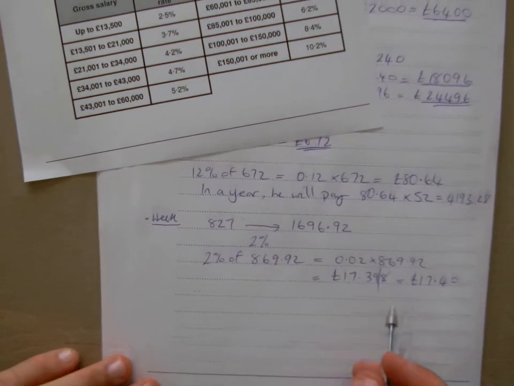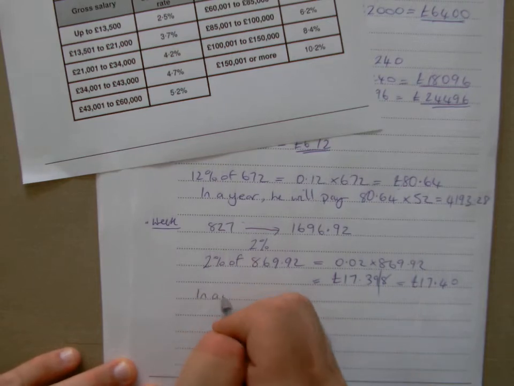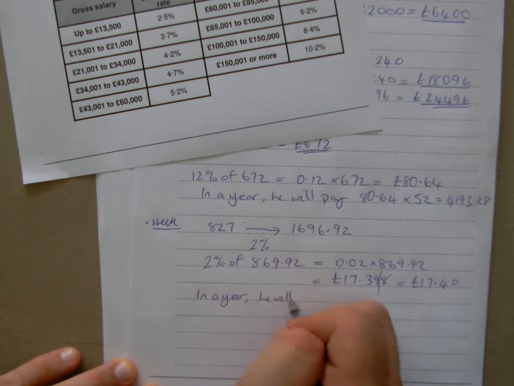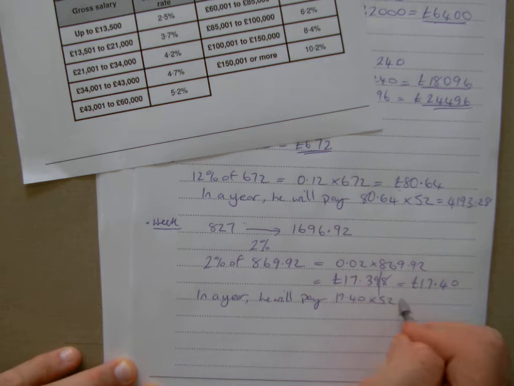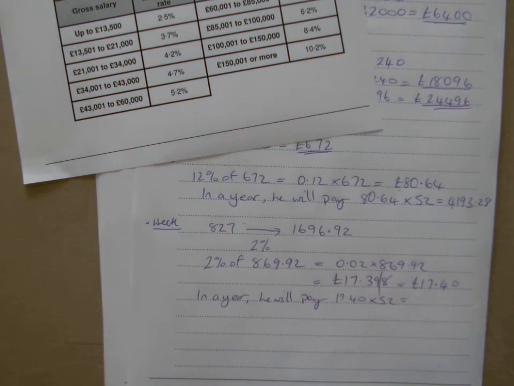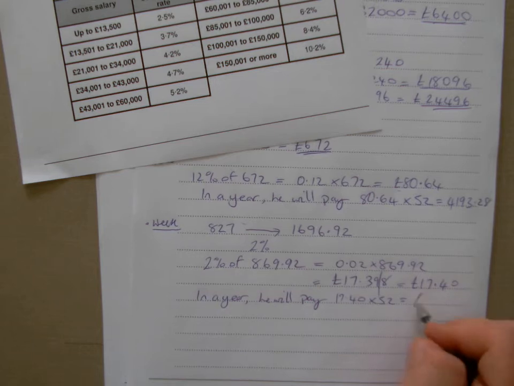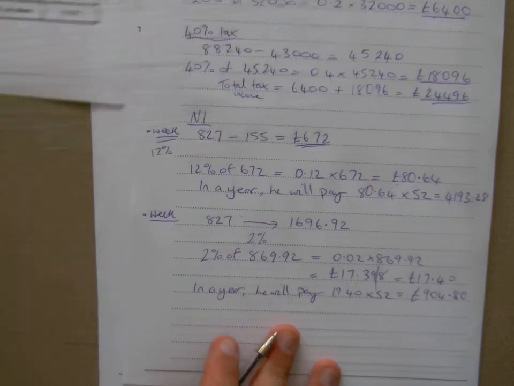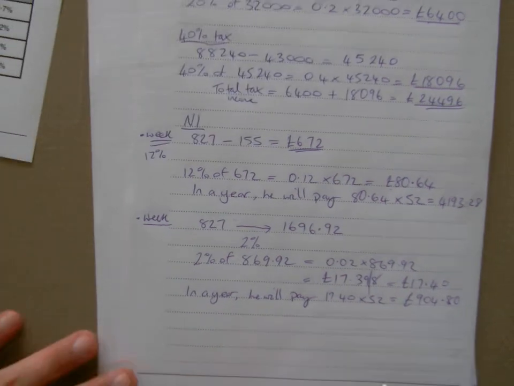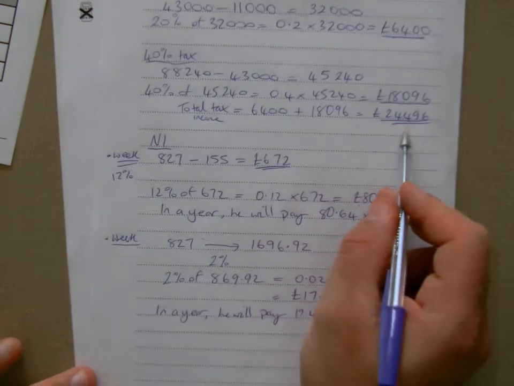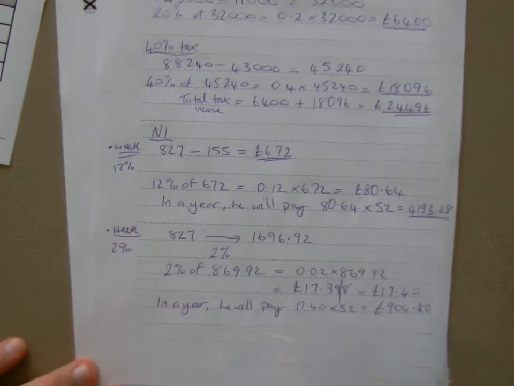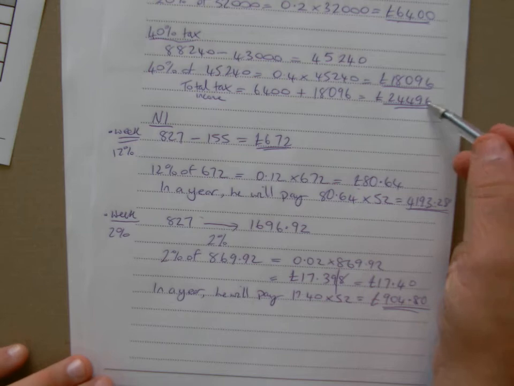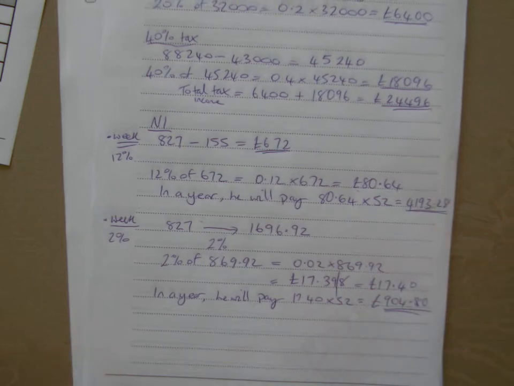So then we need to times that by 52, so in a year he will pay £17.40 times 52. So that comes to £904.80. Okay, so that's sorted there. So we've got now values that we need to deduct. We've got his total tax, we've got his national insurance for the 12% bit, and then for the 2% bit, national insurance comes to £904. So we need to deduct these values off his overall salary.